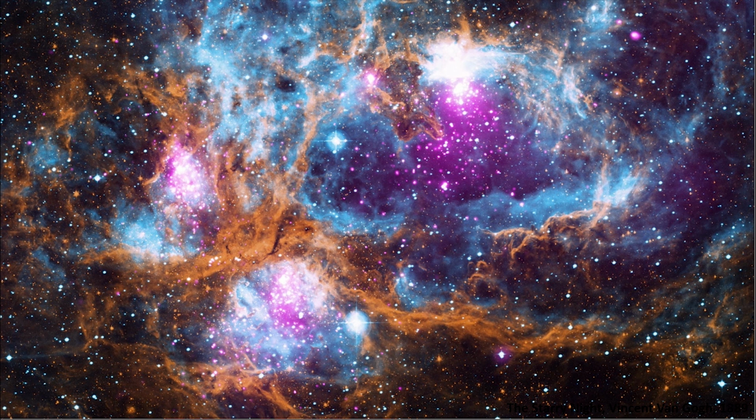This is a composite image of NGC 6357 from the New General Catalog of Astronomy. Unrelated to our discussion today, but I just like to sometimes allow you to sit there and appreciate how beautiful our universe is.